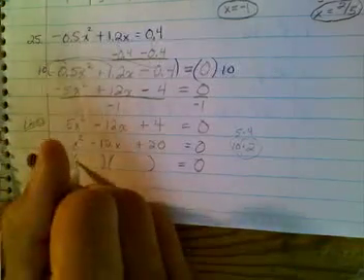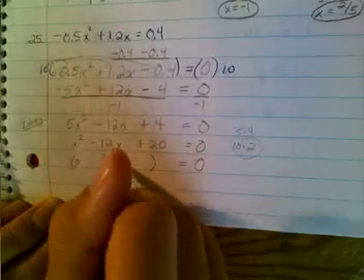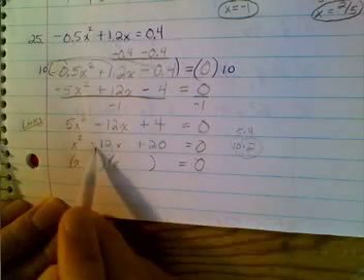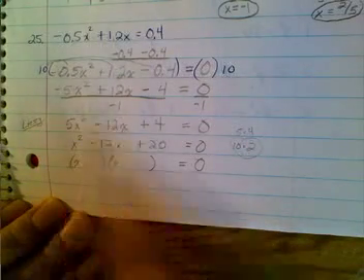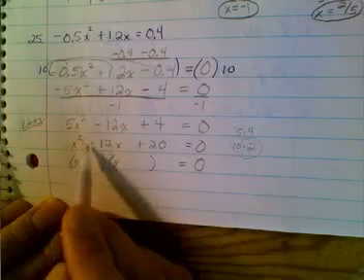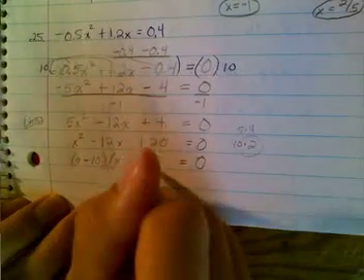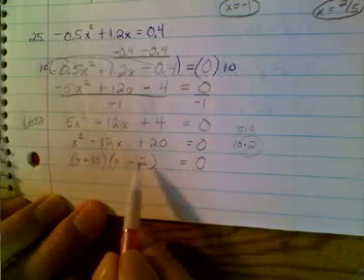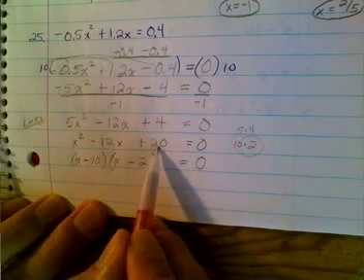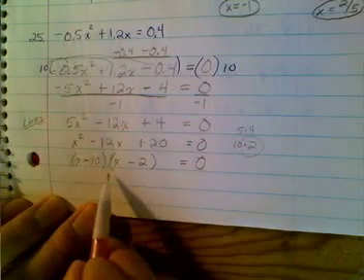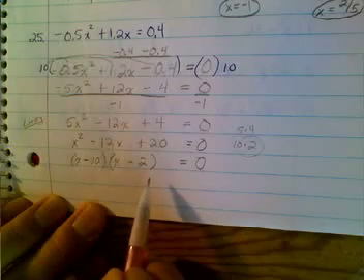So if they were both positive, they would add up to positive 12. If they're both negative, they'd add up to negative 12. So let's try that. Negative 10, negative 2. Negative 10 times negative 2 multiplies up to positive 20. So this is the correct factorization of it.